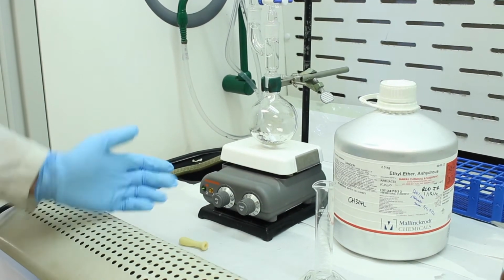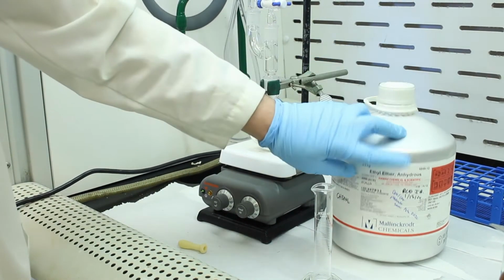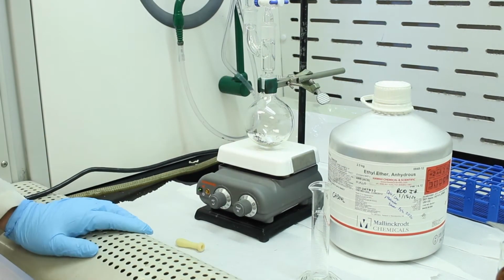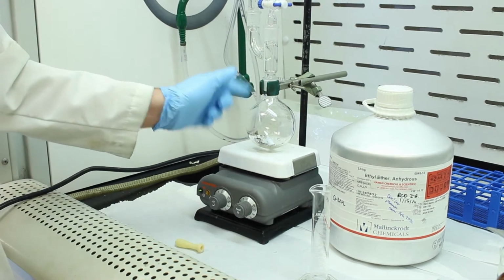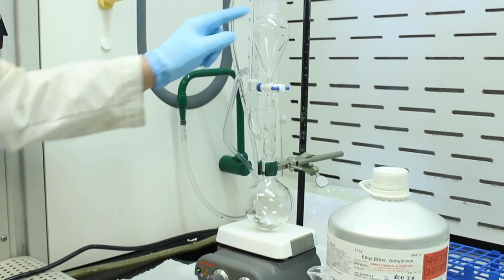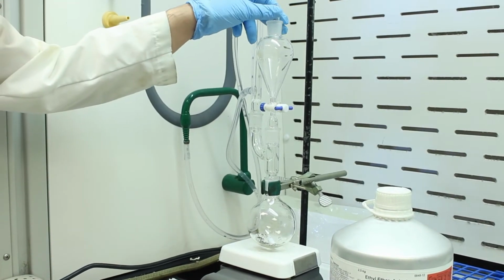It's not protic, so it's not going to react. But it's also anhydrous. Anhydrous is important because you need it to be free of water. Anhydrous means without water. And to add to this flask, we're going to add 10 mils here, and then we're going to add 10 mils to the sep funnel. In fact, I think I'll just add both of them through the sep funnel.